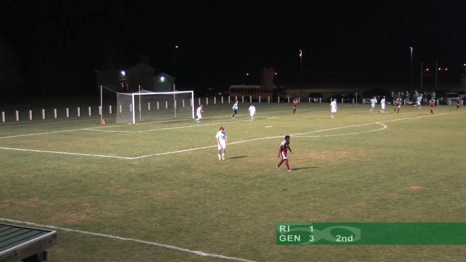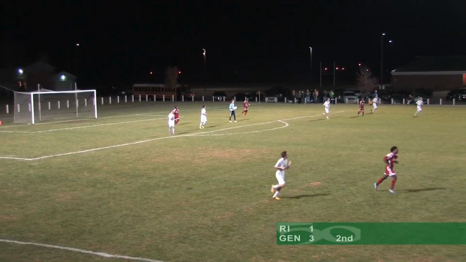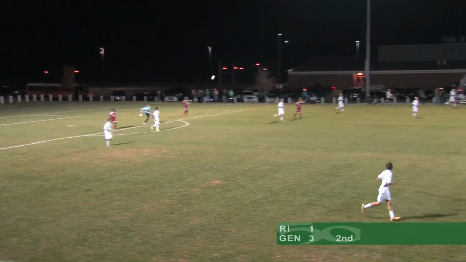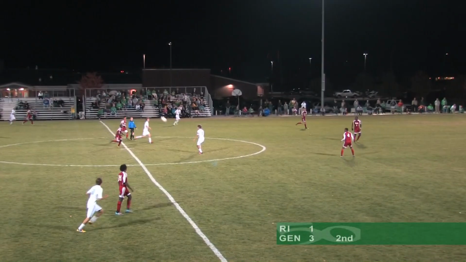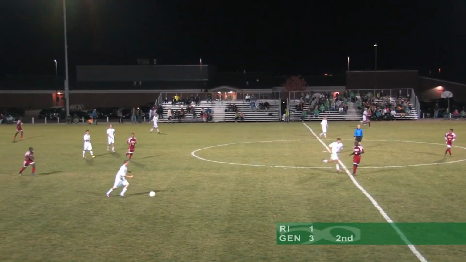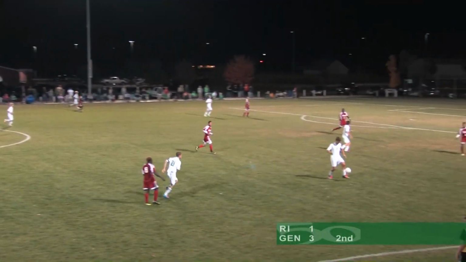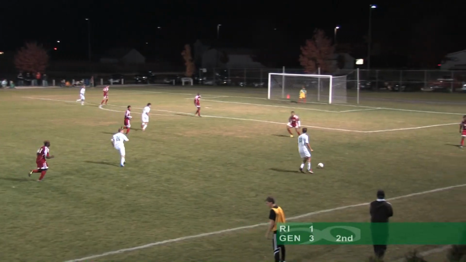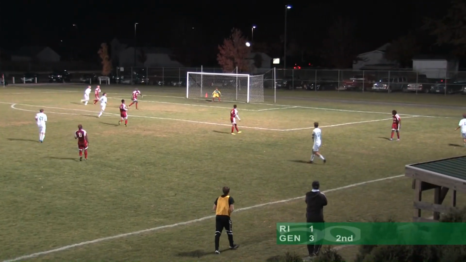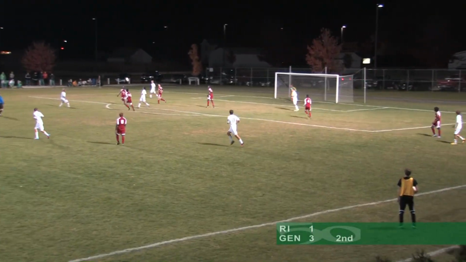Again, that ball played out by Griffin Welfer. Communication from the goalie is telling him whether he has an offensive player coming on. So should he play it back? Should he play it side? And he just told him to clear the ball out. Ball on. Headed out by Rock Island.